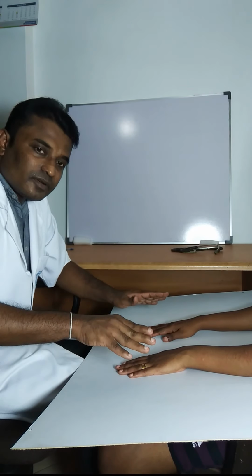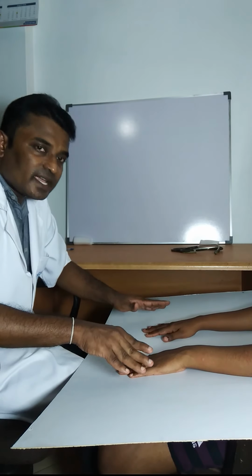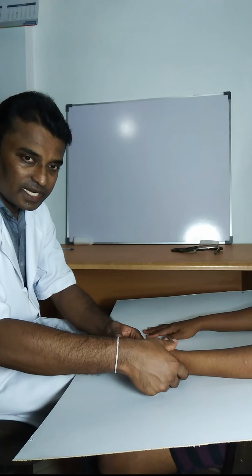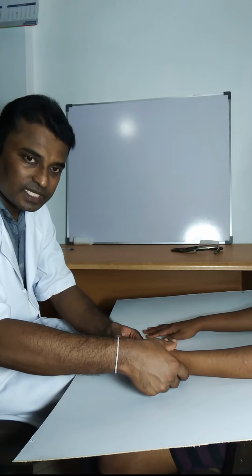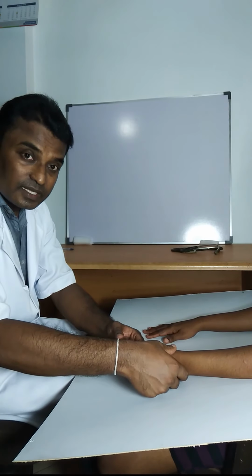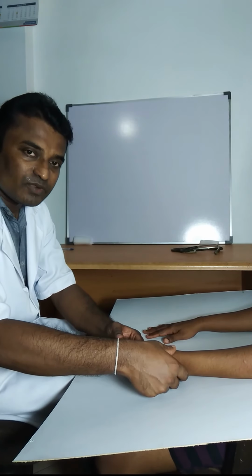Then there are a few specific areas where you have to palpate when it comes to the examination of the hand. One would be the first dorsal compartment, where you get the extensor pollicis brevis tendon and the abductor pollicis longus tendon, because that's where you get de Quervain tenosynovitis.